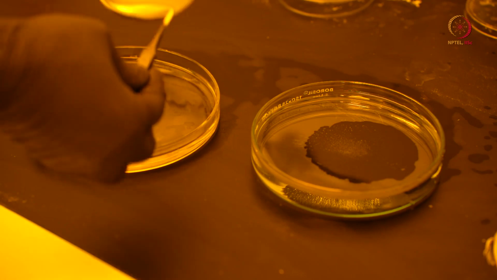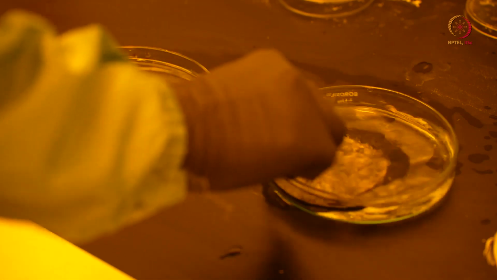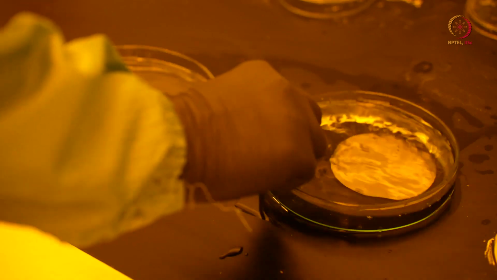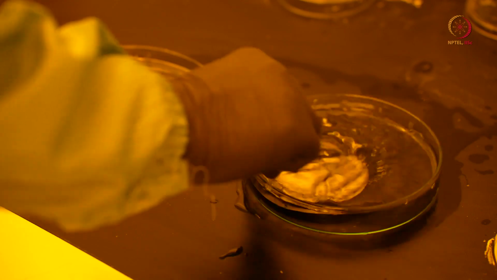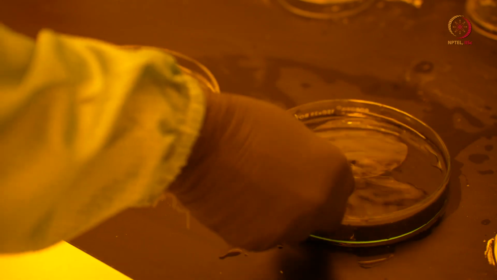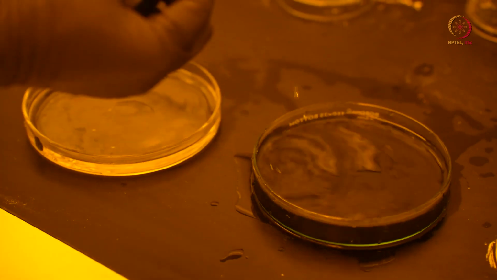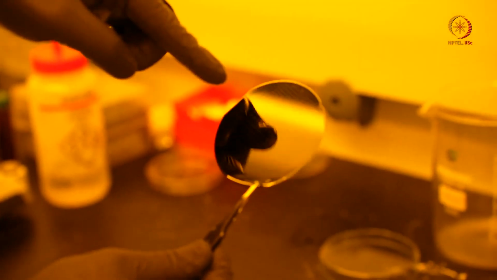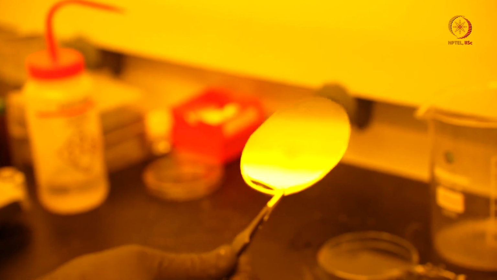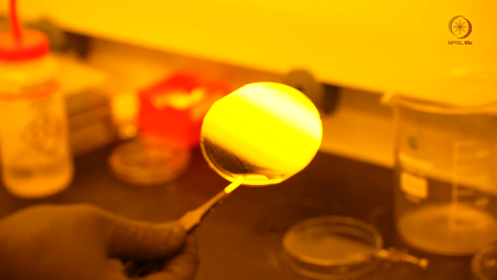Now you can see kind of patterns here. I'm putting it into the DI water so that the pattern is preserved. So now the development is complete. If you zoom in closer, you will be able to see patterns here. That shows the lithography is successful. You can see the patterns.